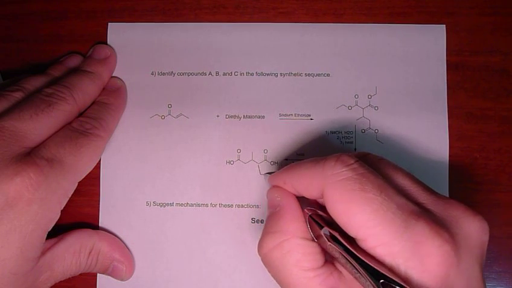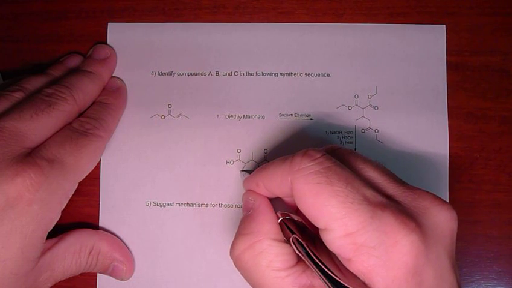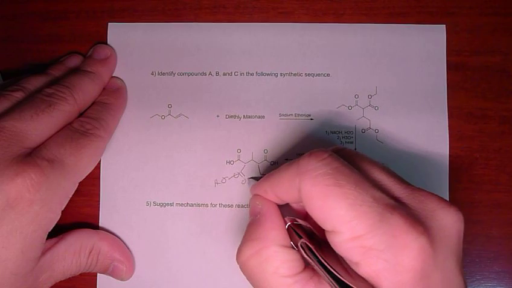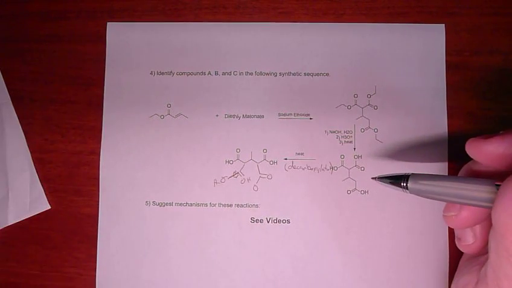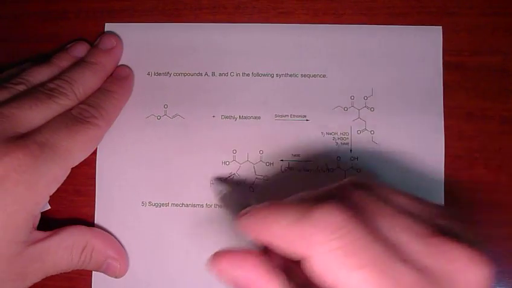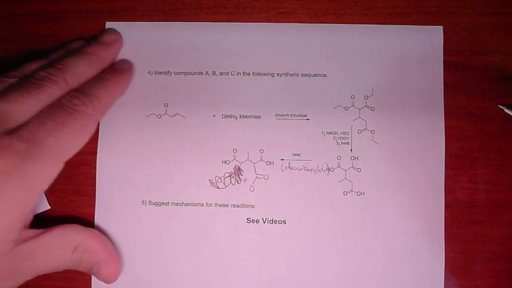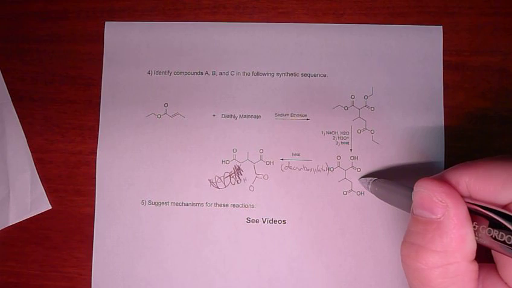Well, you're either going to have this or that. Turns out it's the same thing, depending. So you work back to this step.